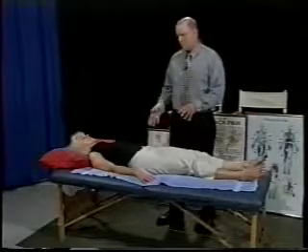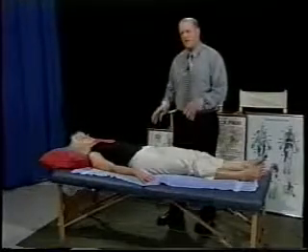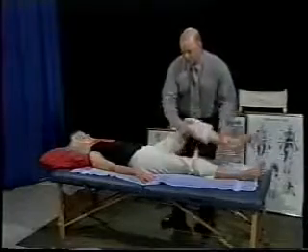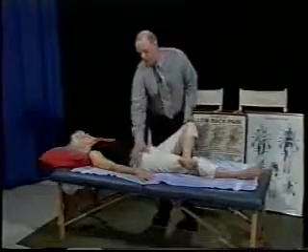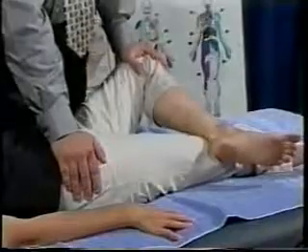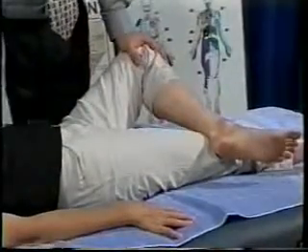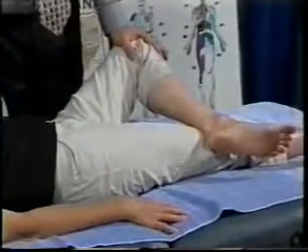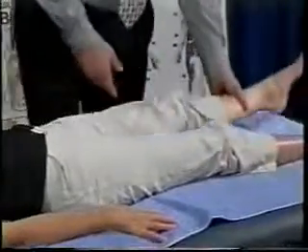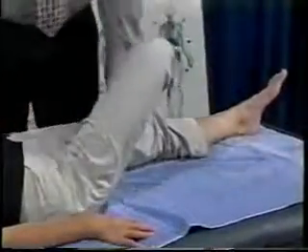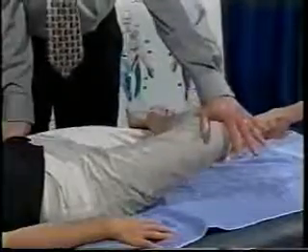So now I want to test the facet joints and see if there's irritation in those areas. I'm going to take the leg like this, put her in this position, and a lot of times when we compress like that, she'll feel that pain right there. It'll be just pinpoint. So now we're getting somewhere, and I'll always test the good leg. Sometimes we don't feel anything. A lot of times this side is more flexible.